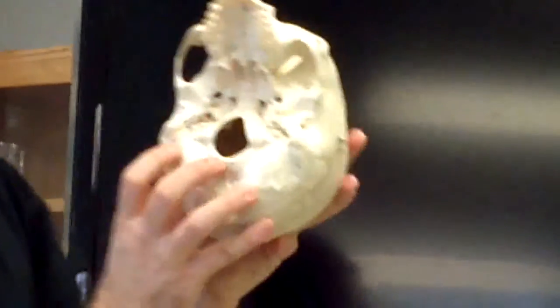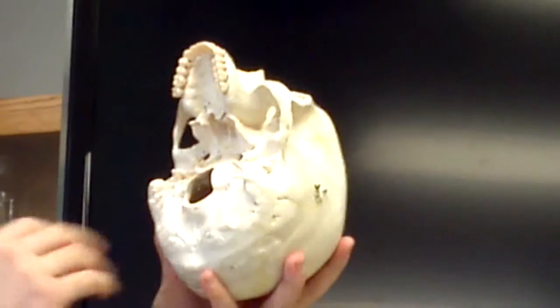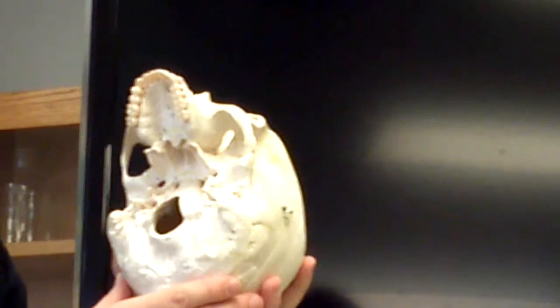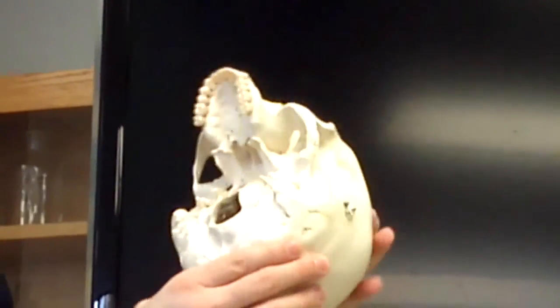Rotating to the bottom of the skull, we can now see a large number of features. They get a little bit small. Is your zoom still okay? Yeah. Okay, so we're on the bottom of the skull.